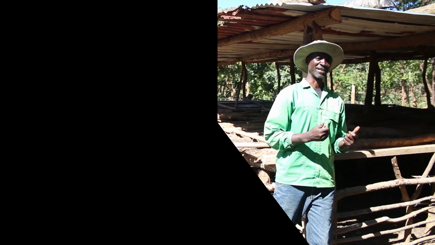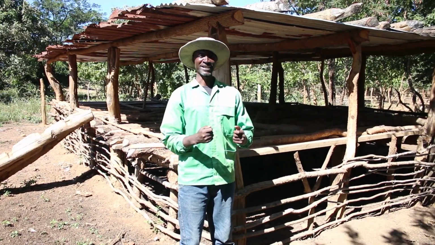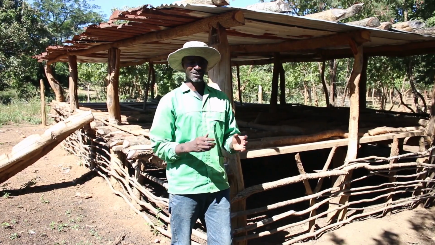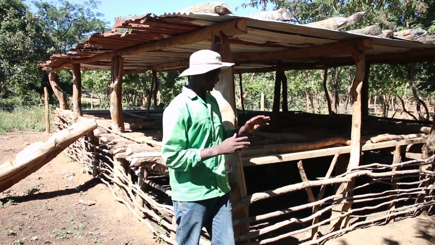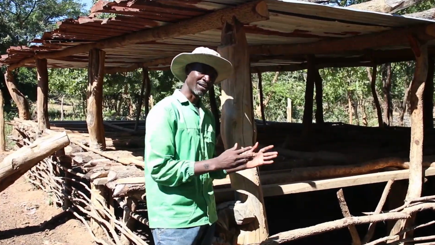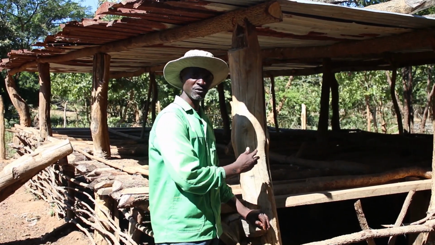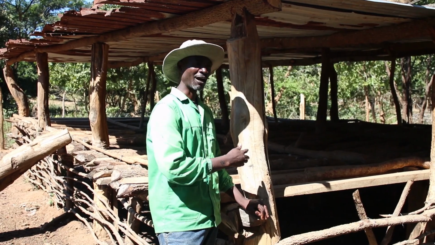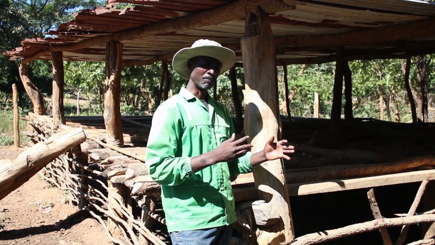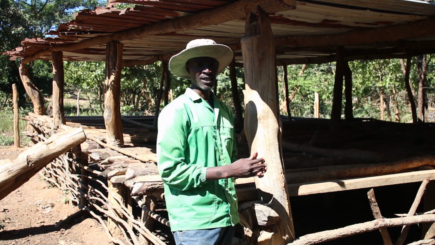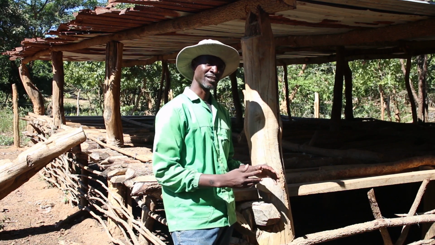Someone might want to understand why this shelter is built in this manner. The reasons are very simple. This is what we call a raised goat structure. The reason why we raise the structure is to avoid the interaction between the goats and the droppings, and also to avoid moisture.